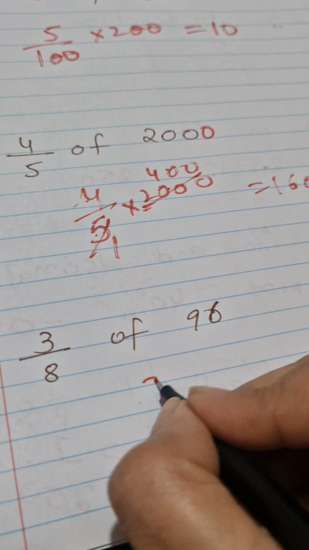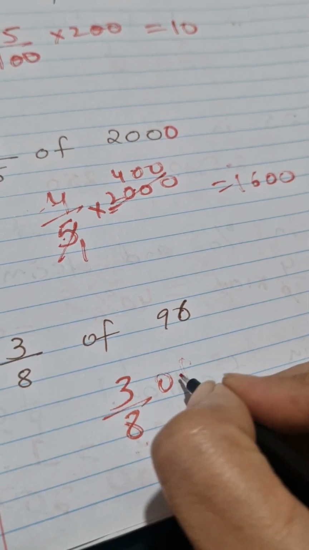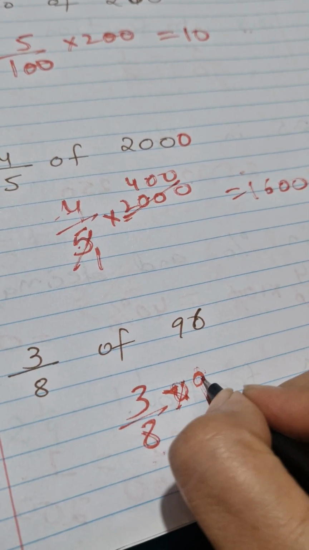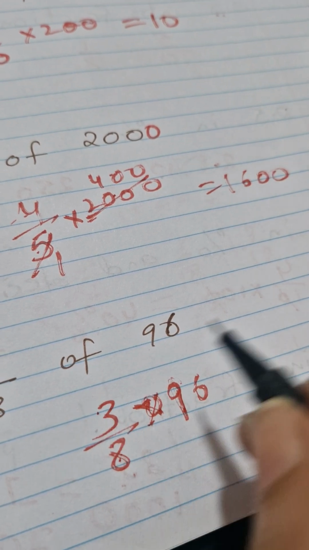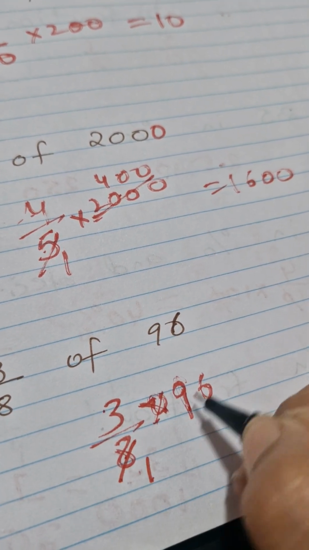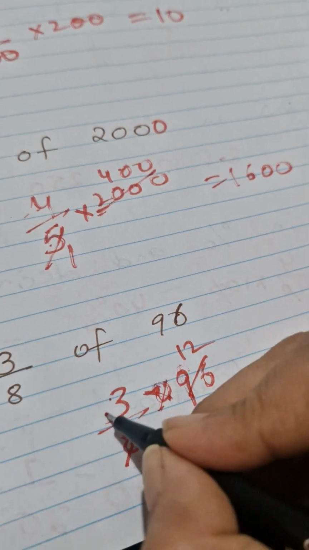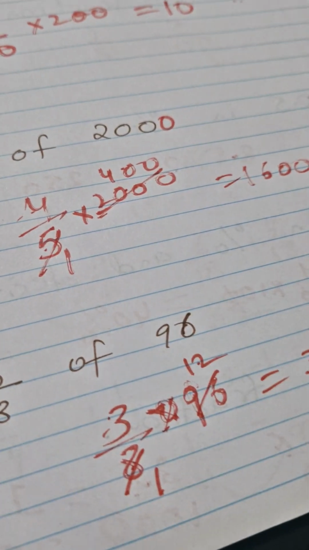Lastly we have 3 by 8 of 96, so times 96. Divide by the denominator, times the numerator. So 96 comes in the 8 table how many times? 12 times. 12 times 3, 36.